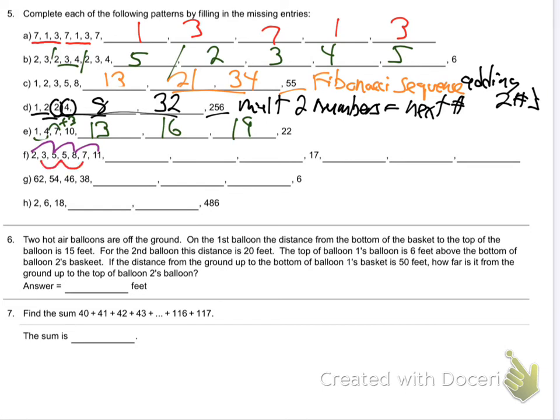It's two patterns interspliced, mixed in with each other. So let's look for the purple pattern. What's happening in the purple numbers? 2, 5, 8, 11. It's adding 3 every time, huh? So it skips to here, adds 3, 14, skips to here, adds 3, 17, perfect. Skips to here, add 3, 20.